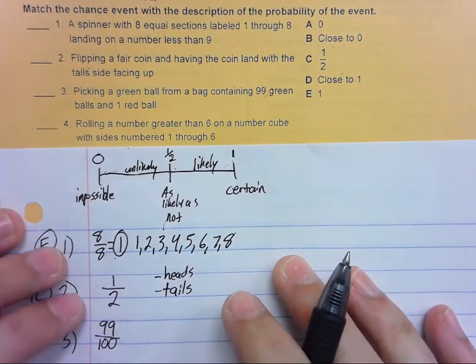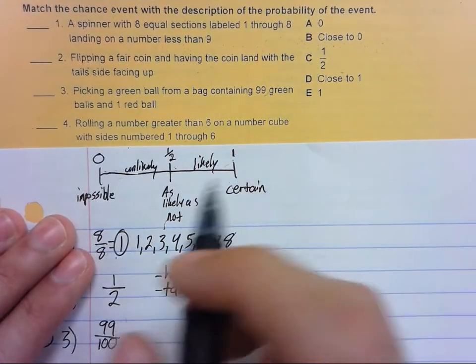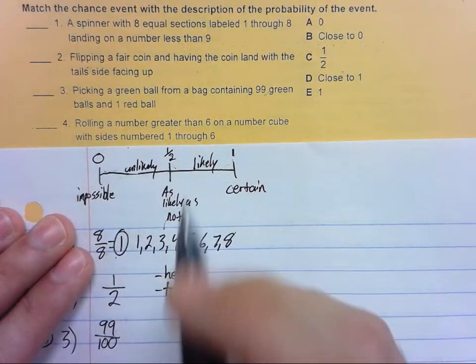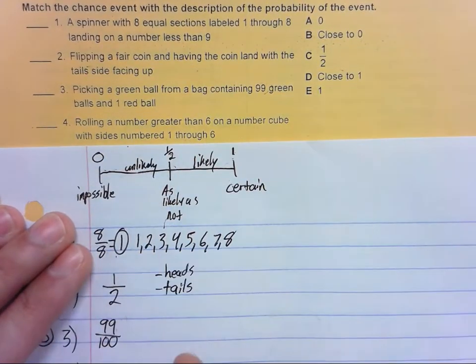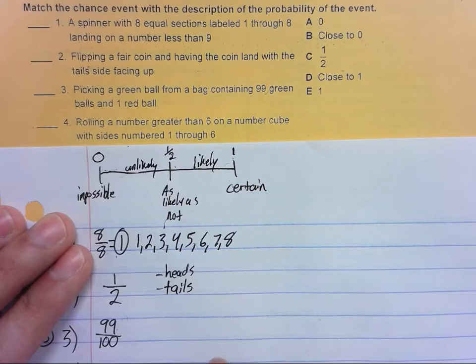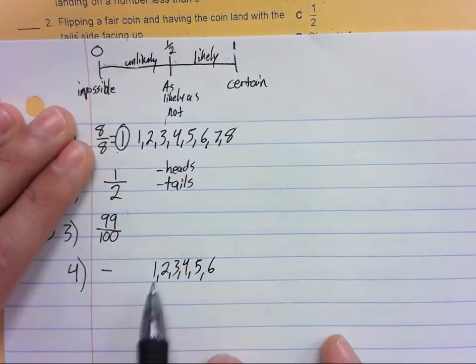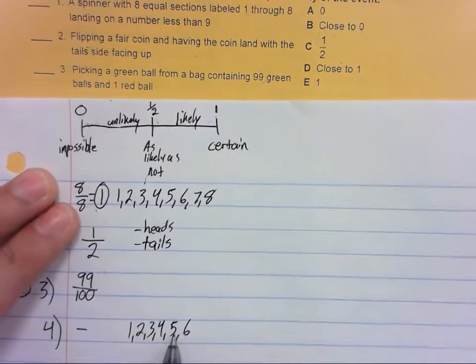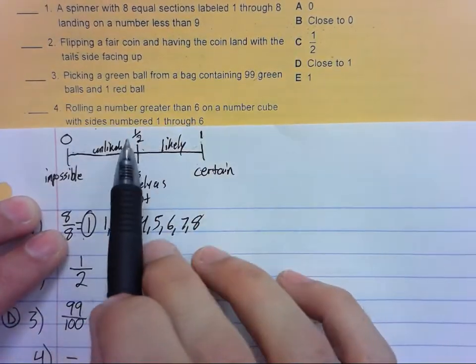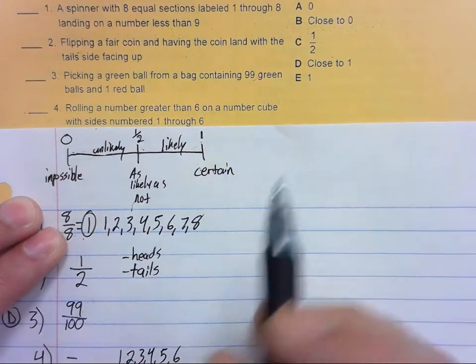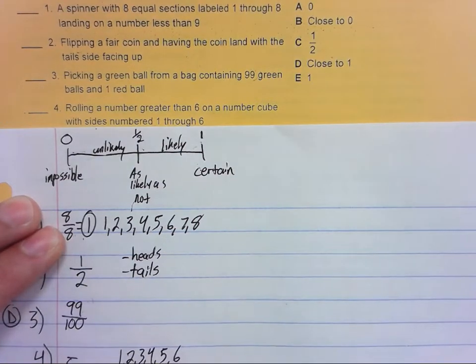On to 4. Rolling a number greater than 6 on a number cube with the sides numbered 1 through 6. So we have a number cube. 1, 2, 3, 4, 5, and 6. Here are the possibilities. We want a number greater than 6. So there are 6 possibilities.